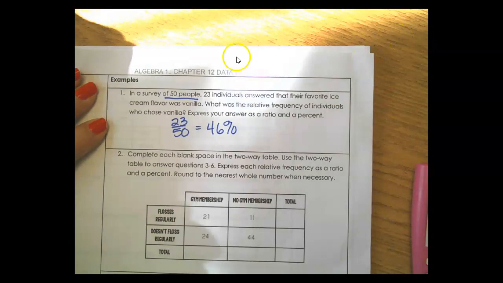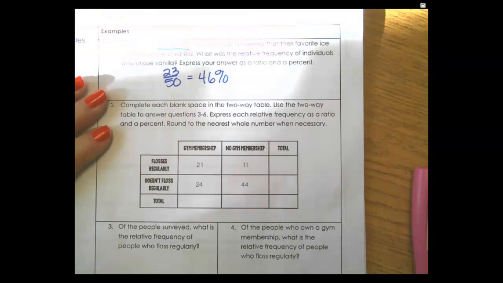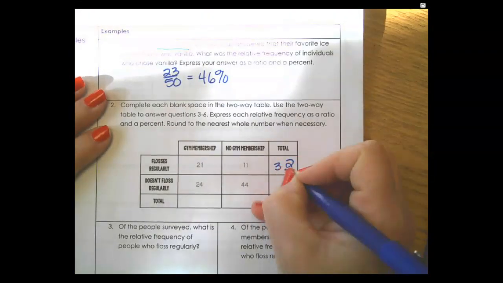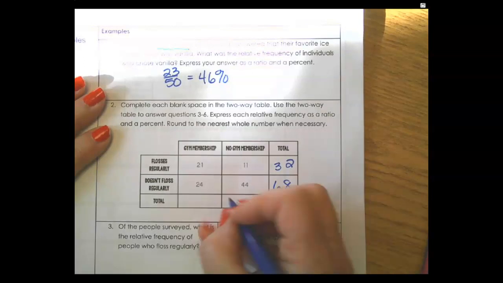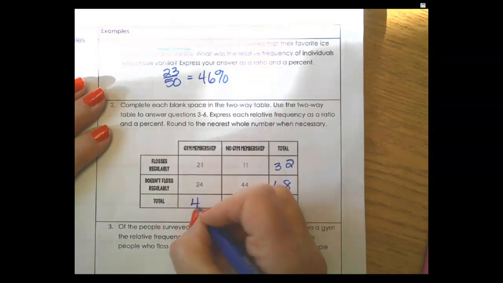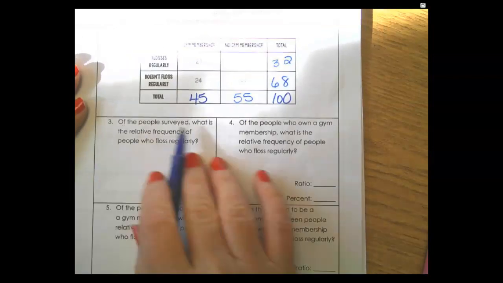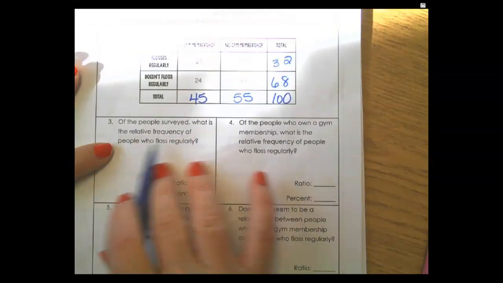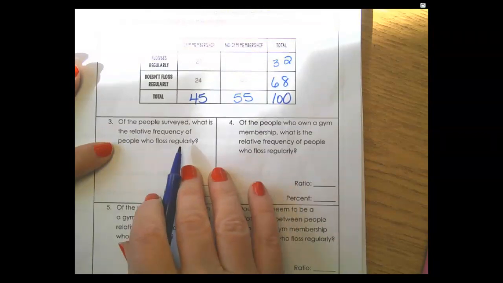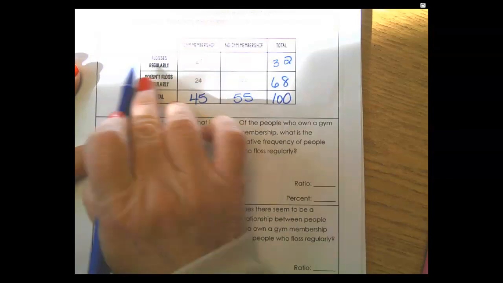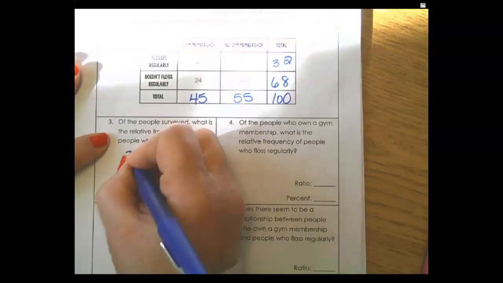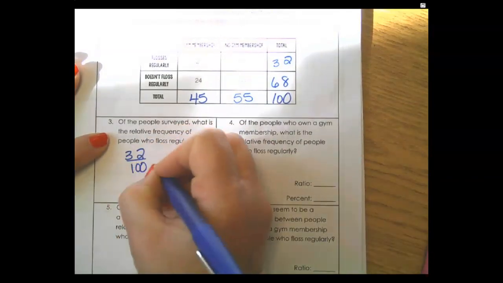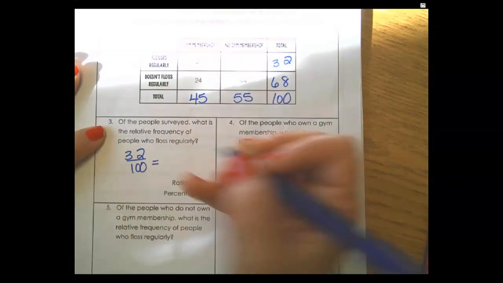Next one. Let's fill out this table. You can just write them down. We've already done this, so you can just copy mine. And this is where it's tricky. Of the people surveyed, what is the relative frequency of people who floss regularly? So how many people floss regularly? I'm going to look at this whole column, and I got 32 out of 100, which makes it super easy, which is 32%.